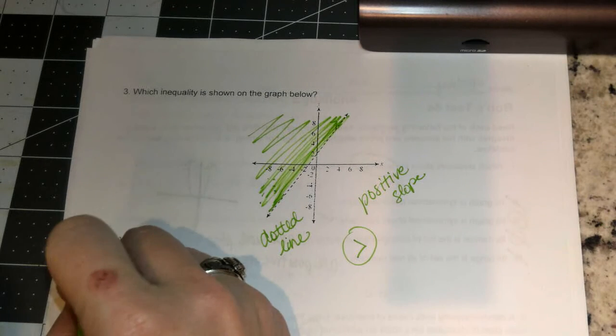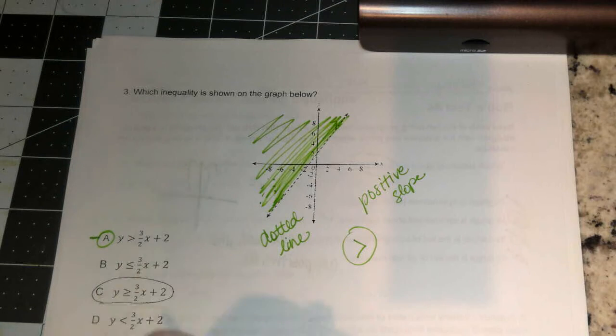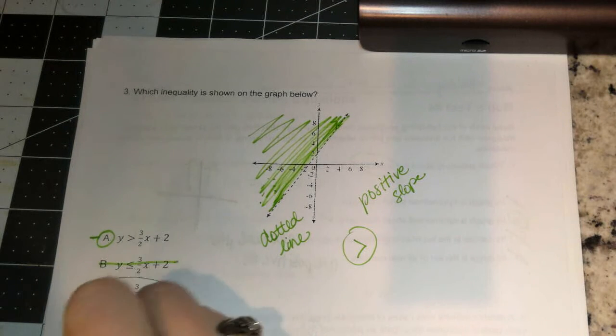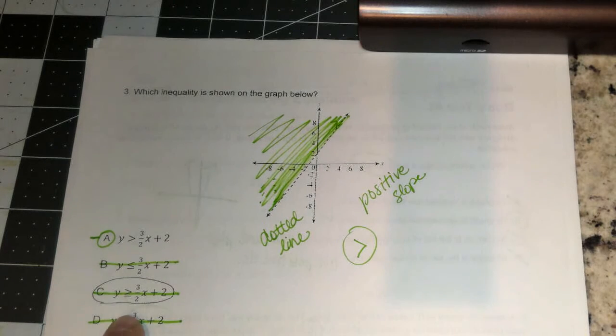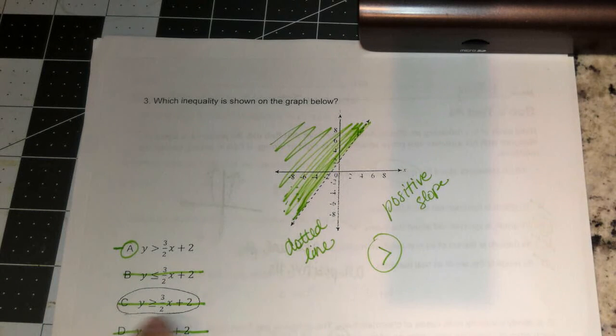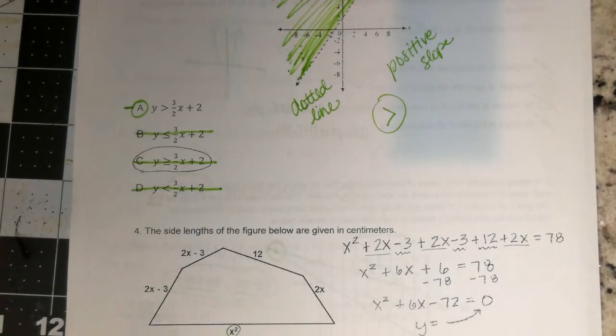So that means it's going to be A. Because this is less than or equal to, this is greater than or equal to, and this is just less than. So the answer is A. He got that one wrong because it's a dotted line, and he chose an answer that has equal to, so it would have to be solid.